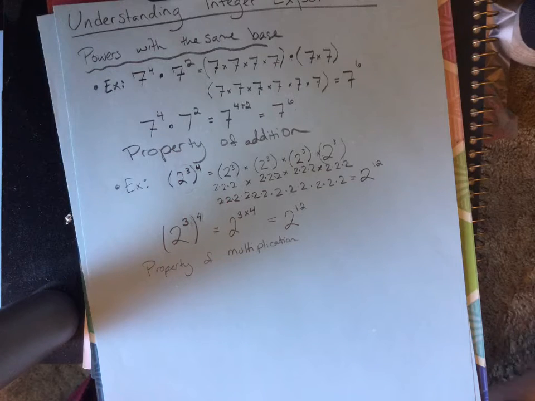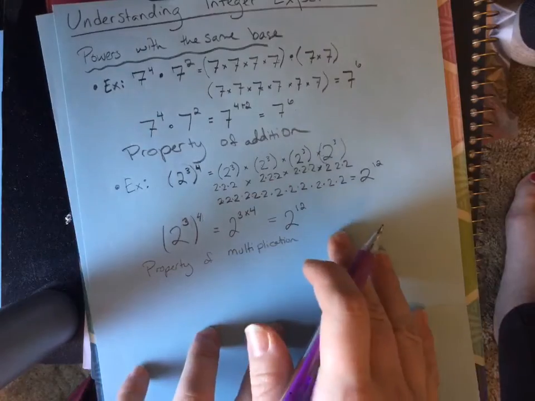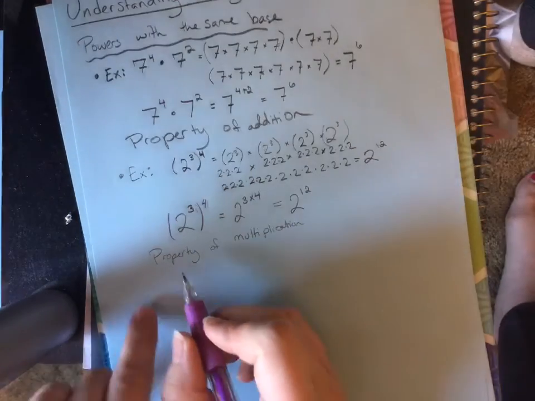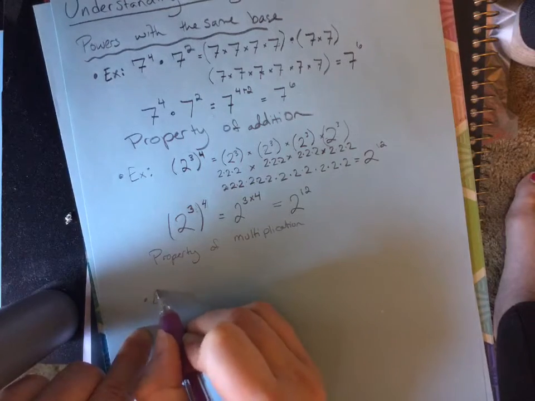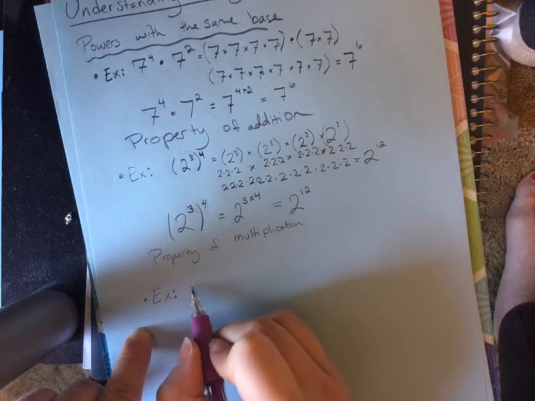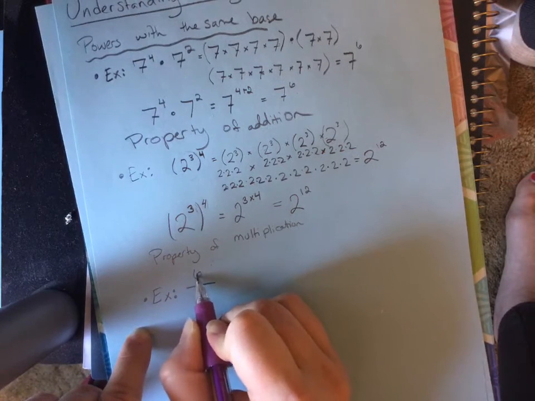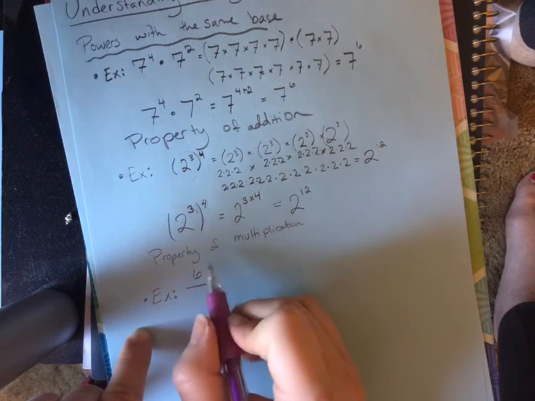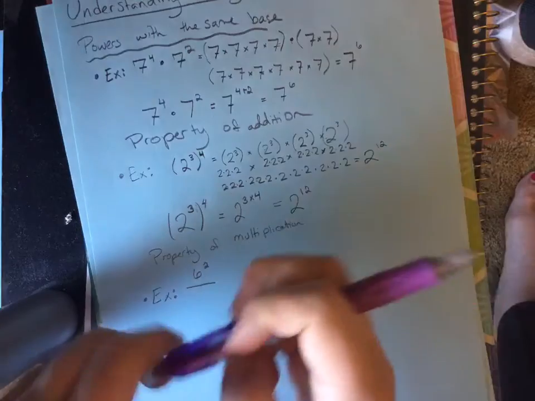All right, and there's one last property that we need to go over for the same base. And that's when we have something that looks like this.